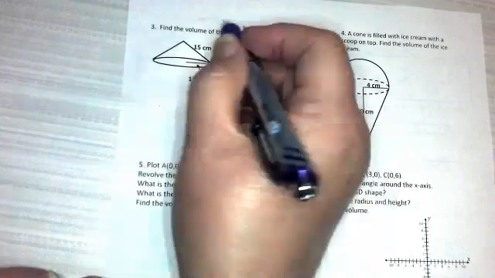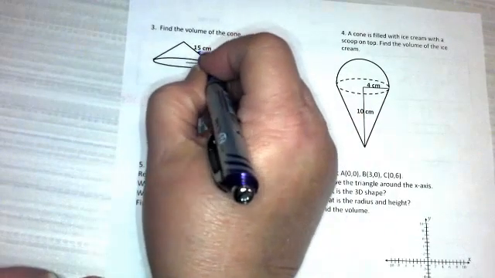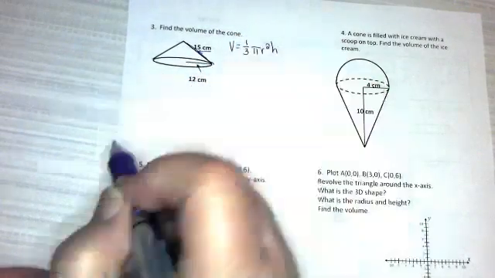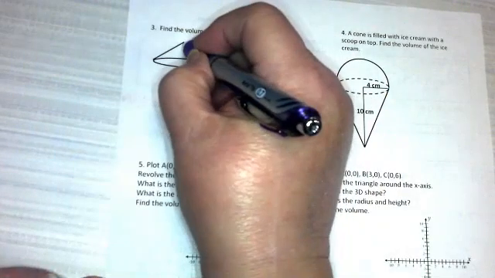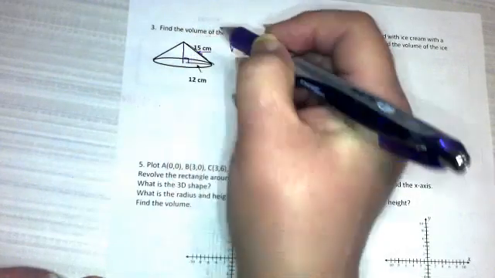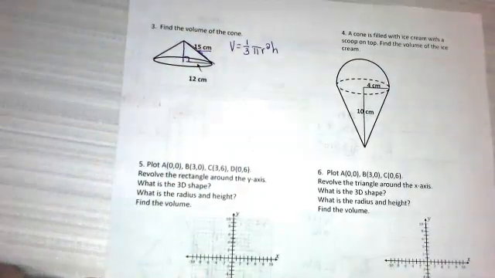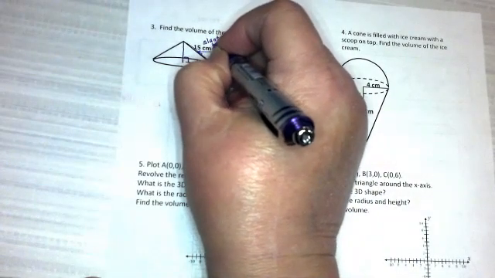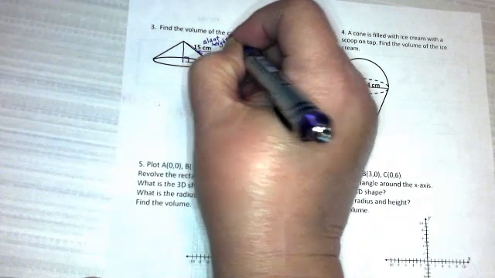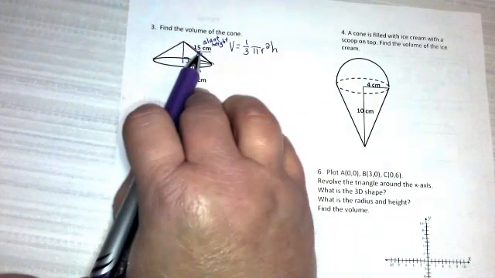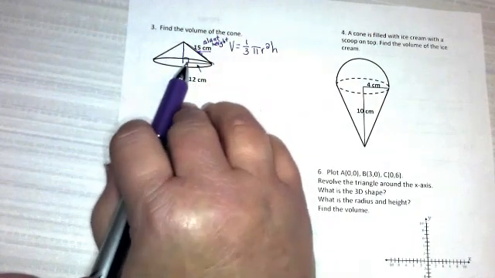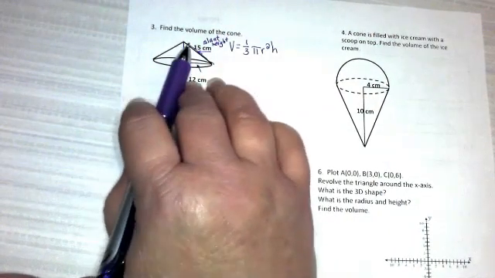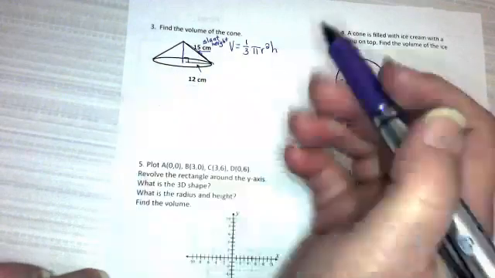Now, this 15 is pointing to this line. The height of my cone is the one that comes down here. So I'm going to have to calculate the height of my cone. This one is called the slant height, and we're going to use that when we do surface area. But notice that my height and my radius are the legs, and the slant height is the hypotenuse.